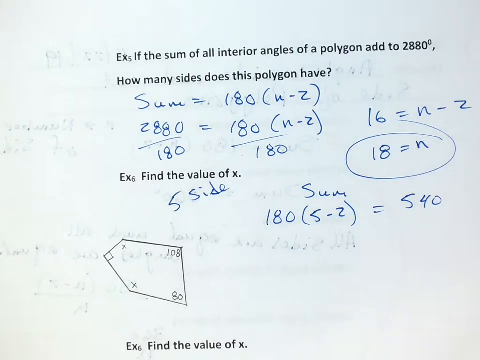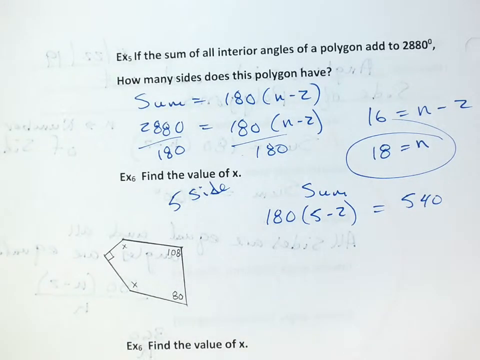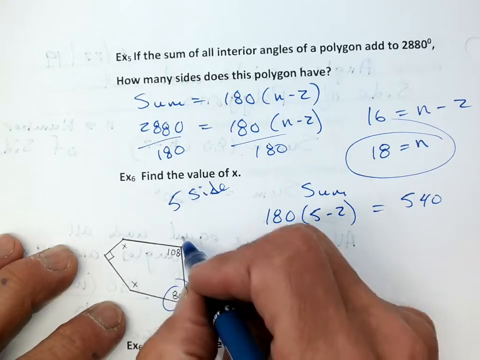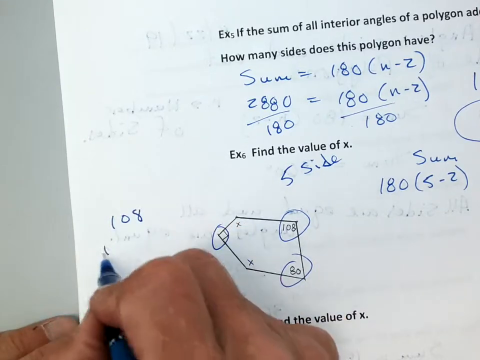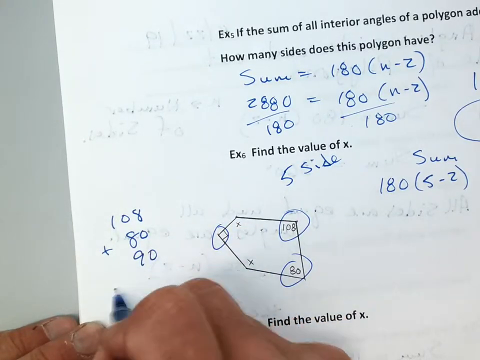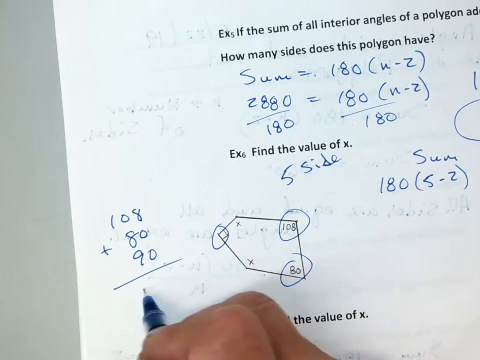So what I needed to do on this one, before I even started, is say this plus this plus this plus this plus this has to equal 540. So all 5 of these angles add up to 540. You take 108, 80, and 90, which is guaranteed to be a 90-degree angle, add them together, and subtract that from the calculated total. So what's 108 plus 80 plus 90? 278.